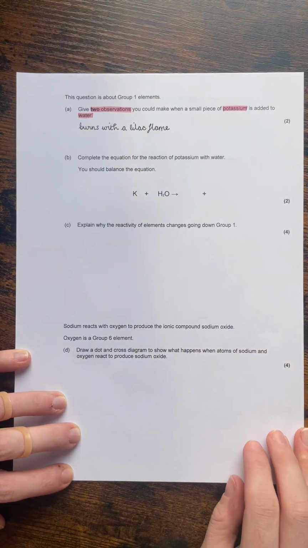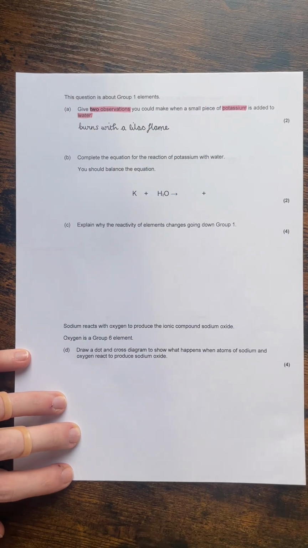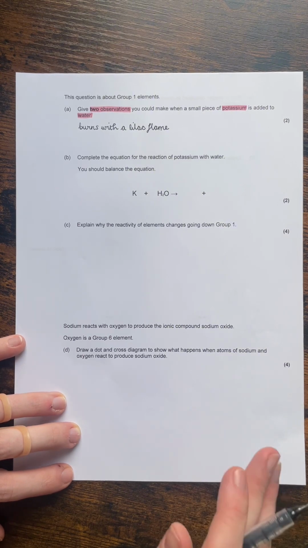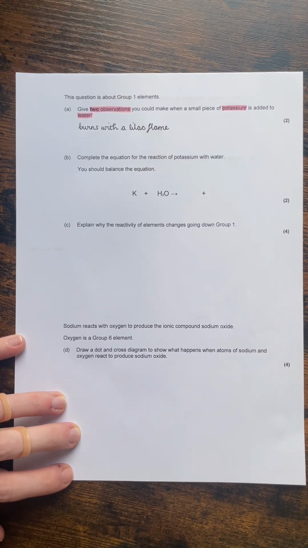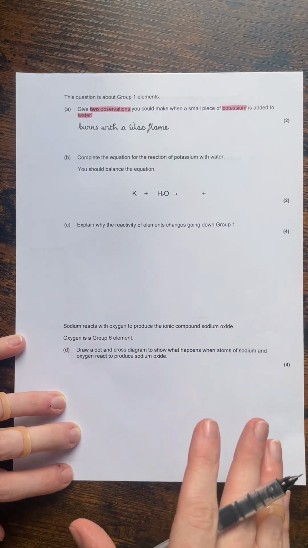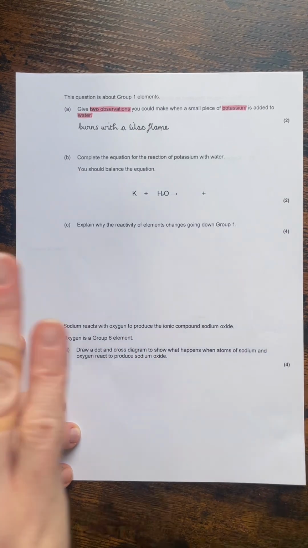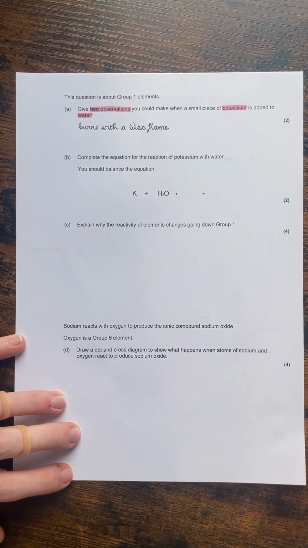We would also see the potassium sort of moving on the surface of the water, and some of that is down to the low density of the first 3 group 1 metals. They all float on water, but the movement on the surface is a result of the gas that's being made, which is hydrogen, and kind of propelling it across the surface. So the potassium moves more vigorously across the surface than the sodium and the lithium.